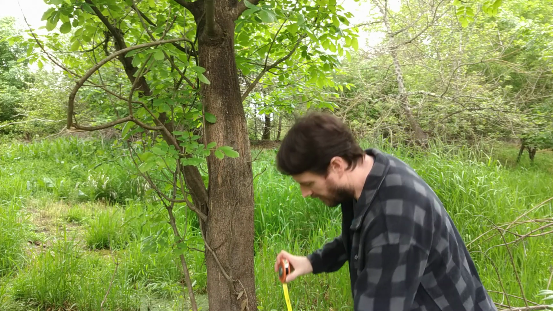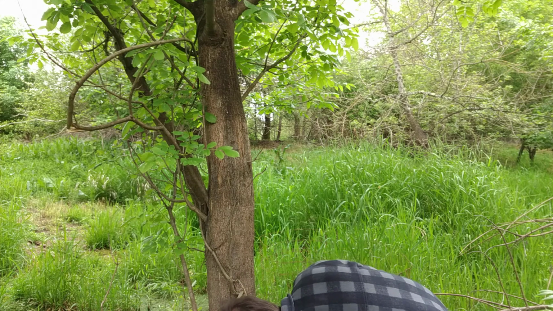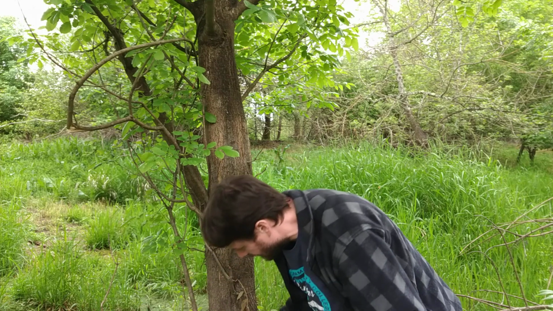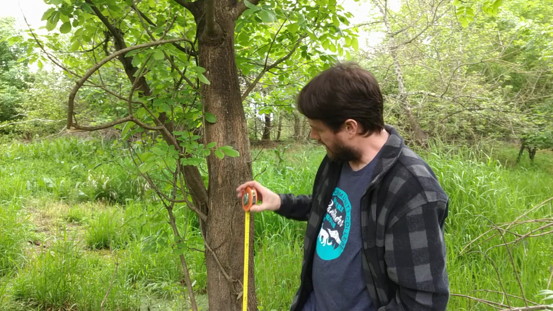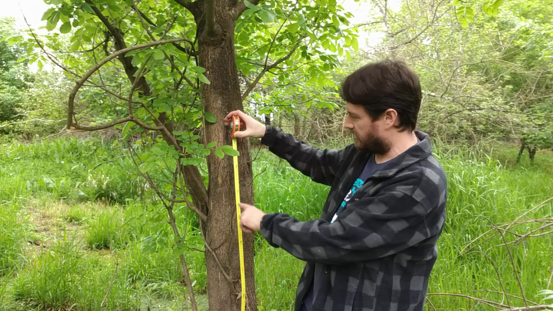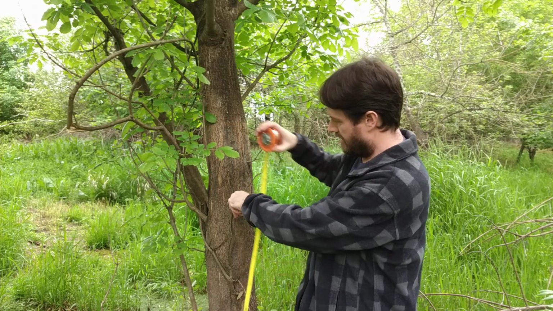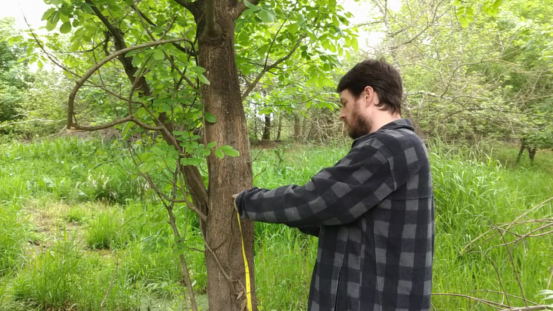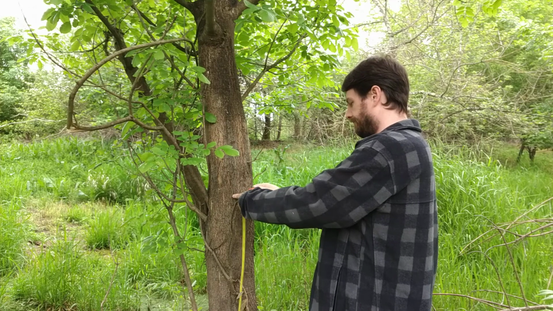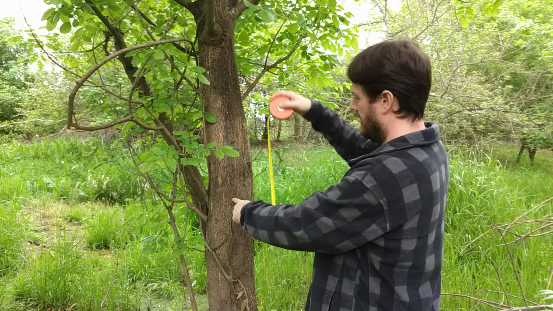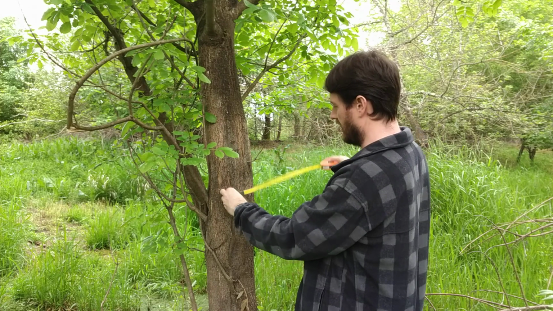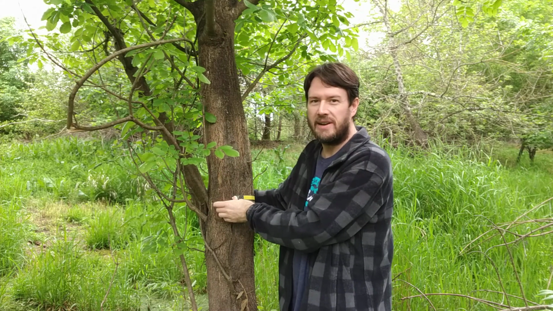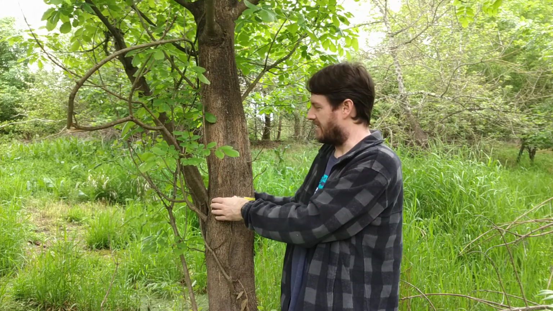And I'm going to make sure that the zero mark is on the ground. Okay. And then we'll go up to 1.3 meters, which is right there. And keeping that spot marked, we'll wind up the tape a little bit. And then we can put the hook in right there. And ooh, this one's a tricky one because there's an extra branch that comes out right about there.